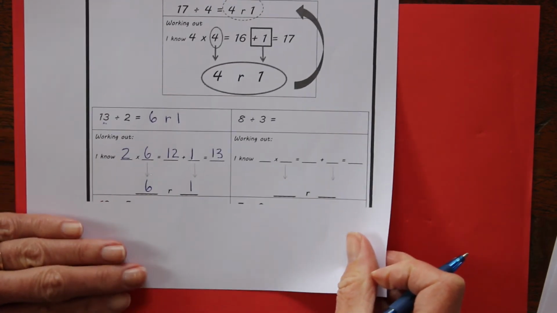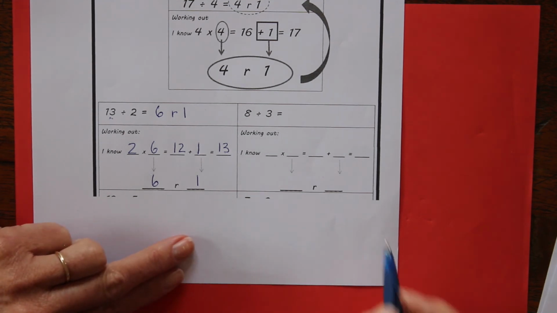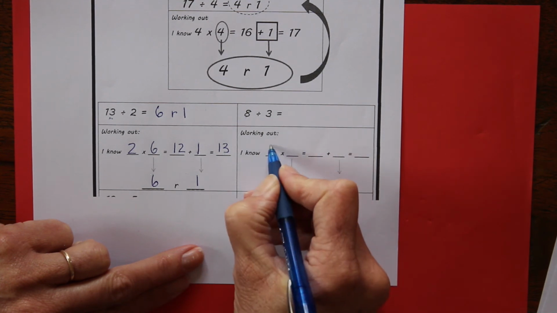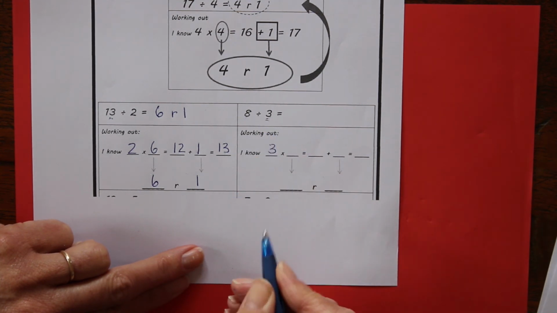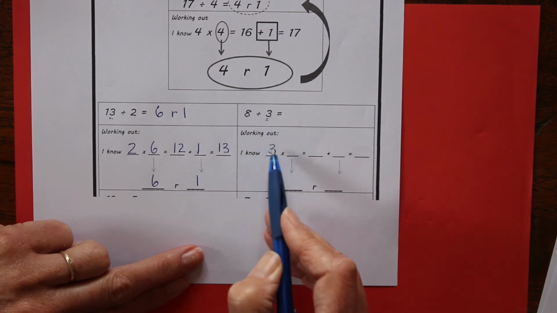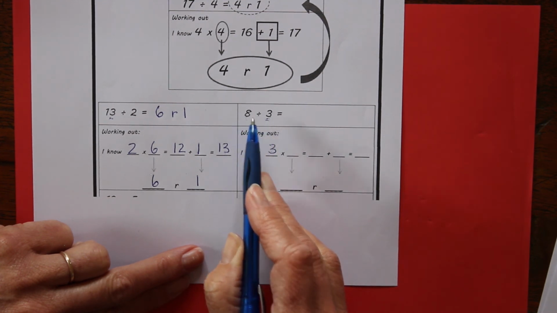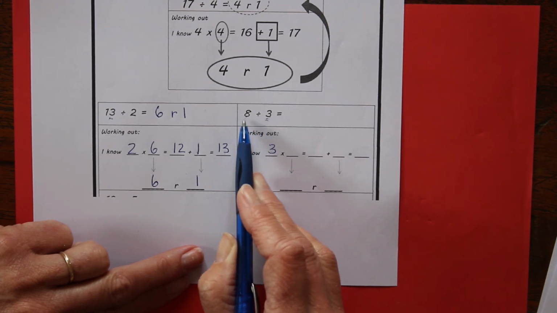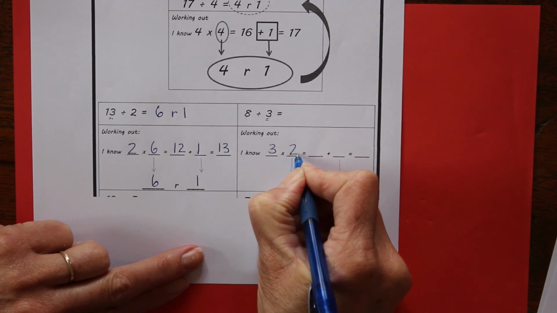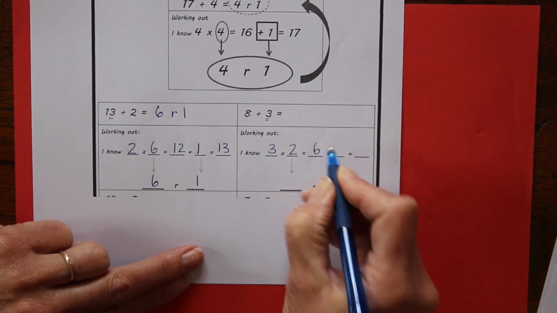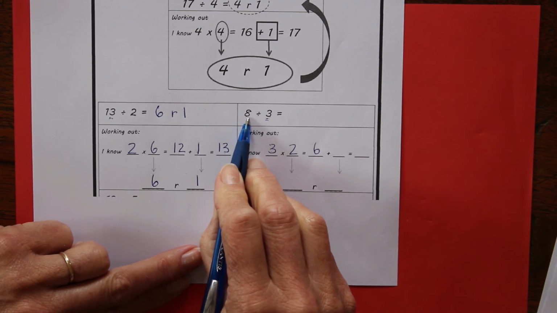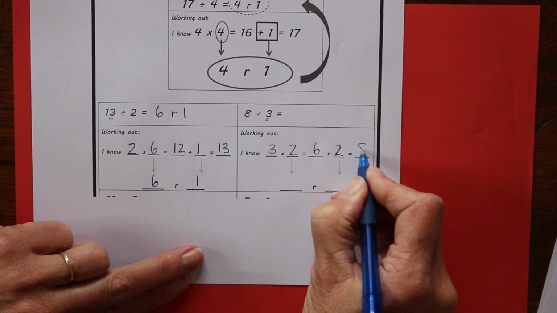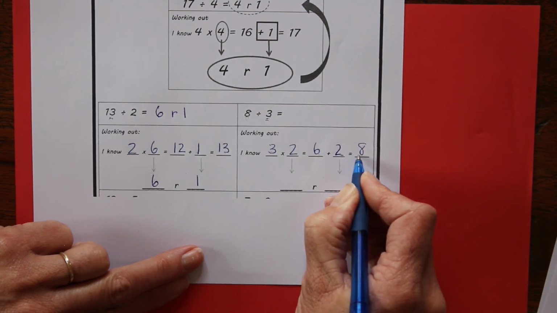Let's have another look at this last one here before you're going to have a go. 8 divided by 3. So I'm looking at my 3 times tables. So here, what times 3 is going to come close to 8, but it cannot go over 8? Well, I know in my 3 times tables, I've got to get to 6, so I know that 3 2s are 6. And if I've got 6 and I'm trying to get to 8, I know I've got a plus 2. So this number here equals 8. 6 plus 2 equals 8.